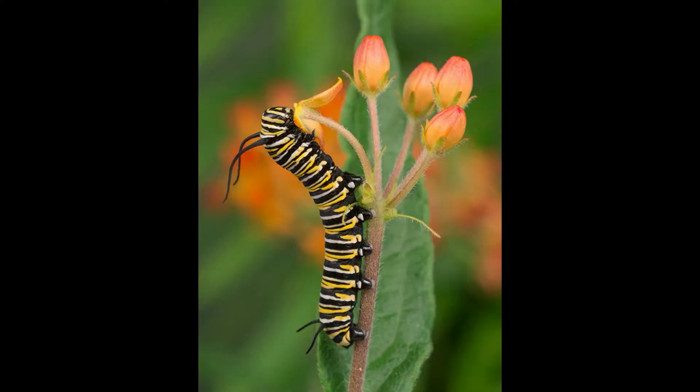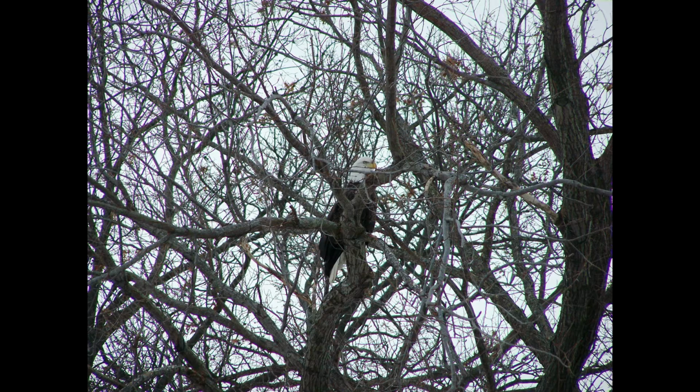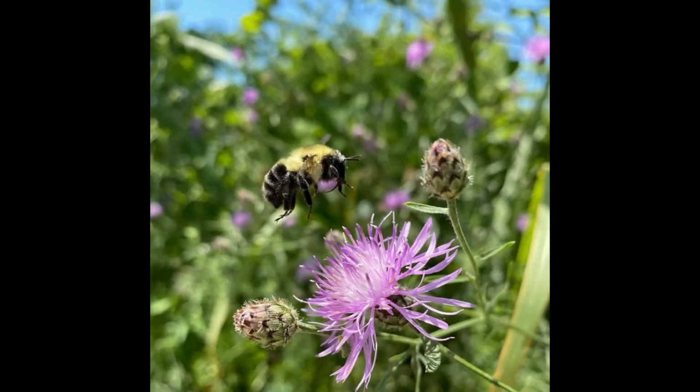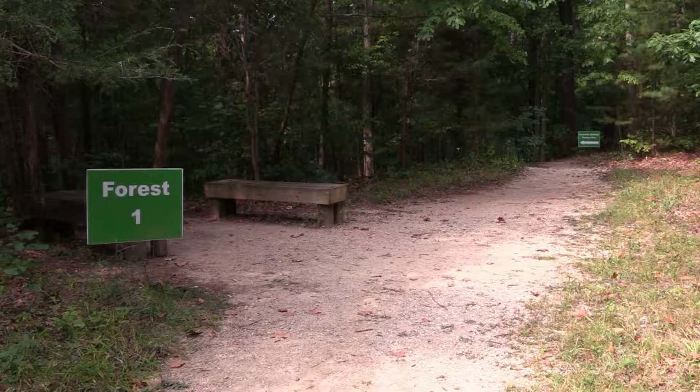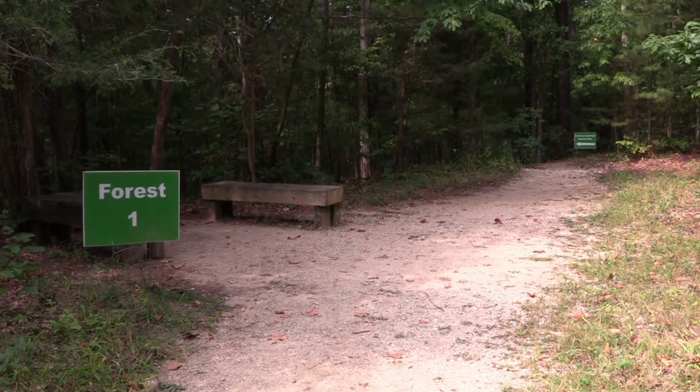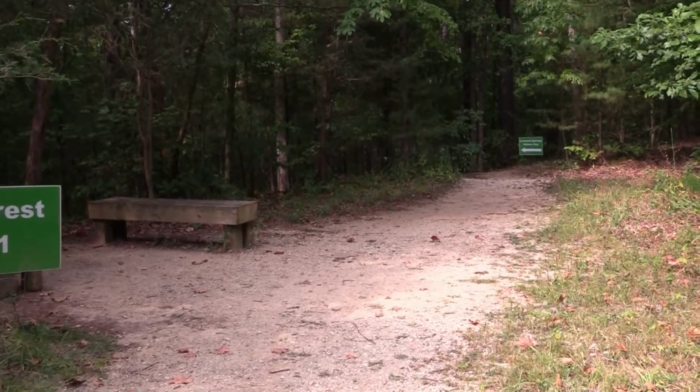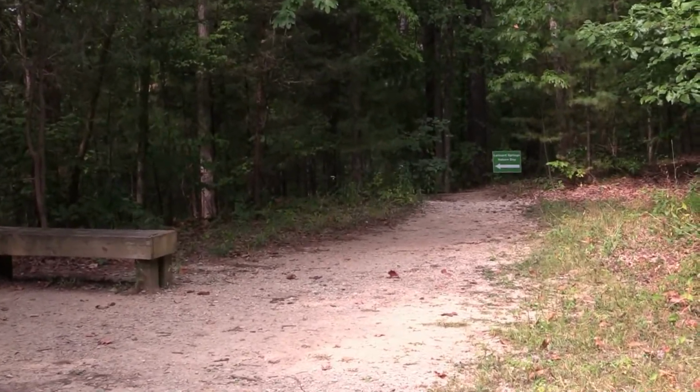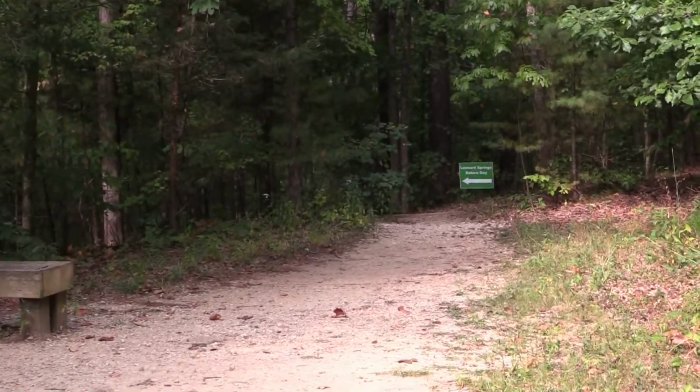Forests consist not only of living or biotic components like trees, animals, plants, and other living things, but also of non-living or abiotic components such as soil, water, air, and landforms. All of these components together make up a forest ecosystem.